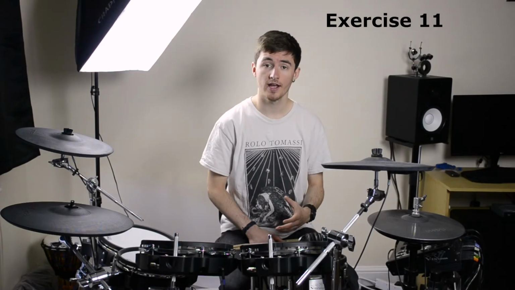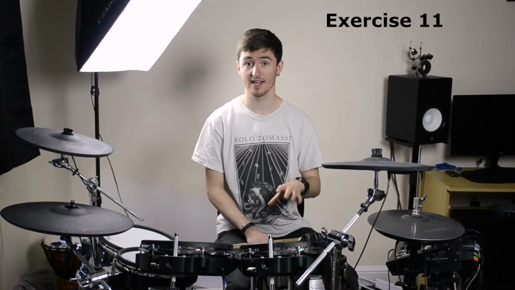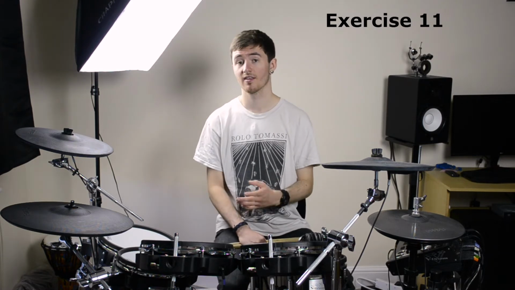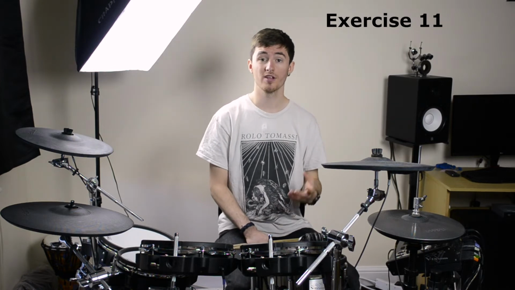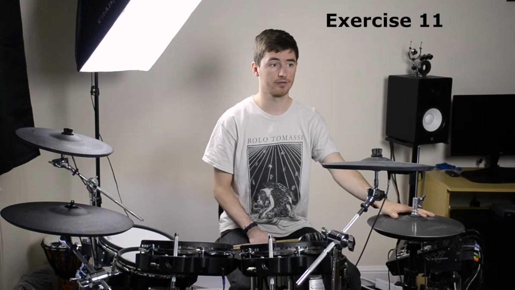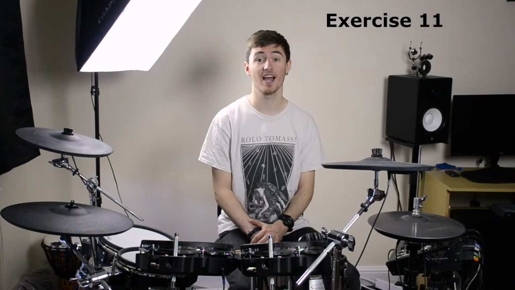Exercise number 11 is a good example of a more complicated inverted paradiddle groove. This groove adds a number of off bass drum placements and also some open hi-hat to get your left foot involved. There's also an added accent on the R of beat 2.